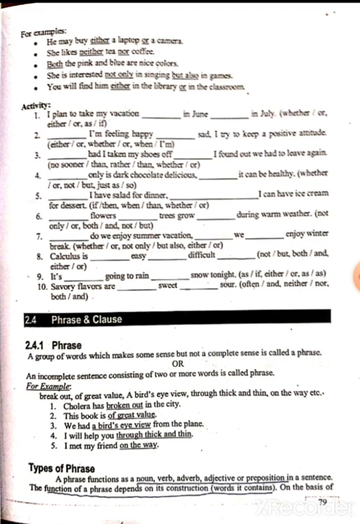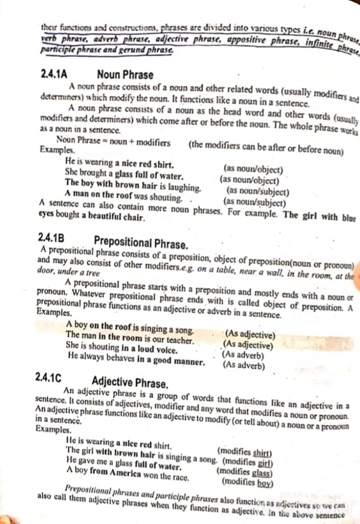On the basis of their function and construction, phrases are divided into various types. For example, noun phrase, verb phrase, adverb phrase, adjective phrase, appositive phrase, infinitive phrase, participle phrase, and gerund phrase.